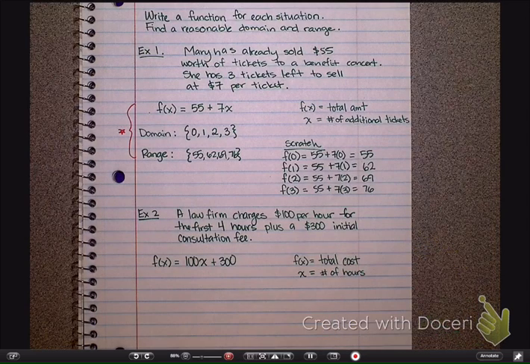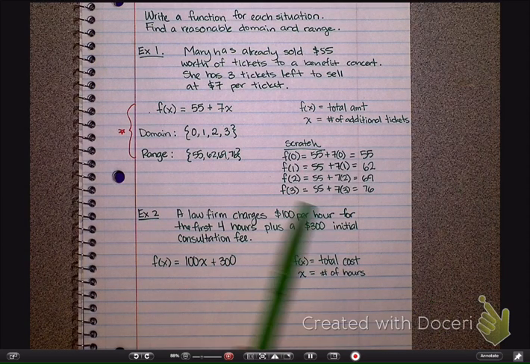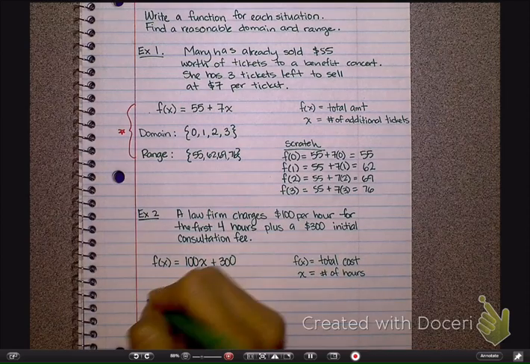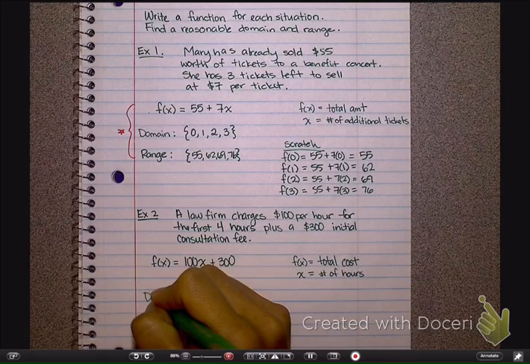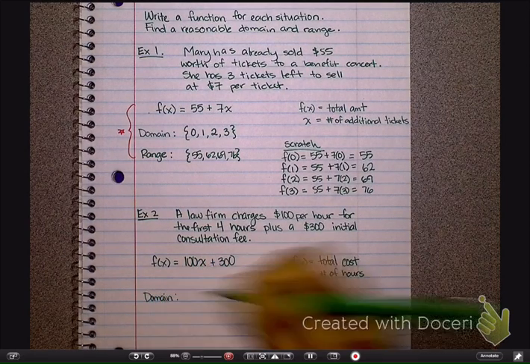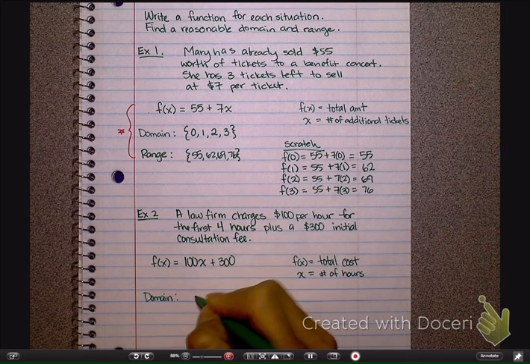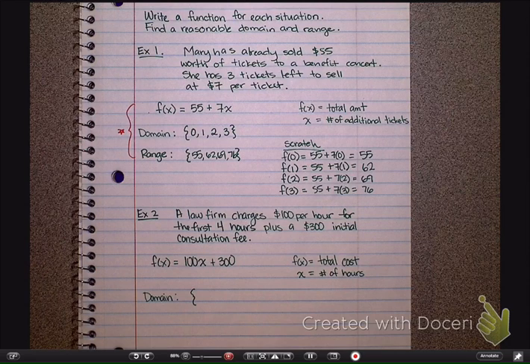Now, they told me that this $100 per hour is the rate for the first 4 hours. So do I know the rate after 4 hours? They didn't tell me that. I don't know what happens when I get to the 5th hour. Maybe they give me a discount once I get to hour 5, or I'm not sure. So when I'm finding my domain, I can only figure out my domain for the first 4 hours. So for my domain, what are all the possibilities? How many hours could I possibly be there?